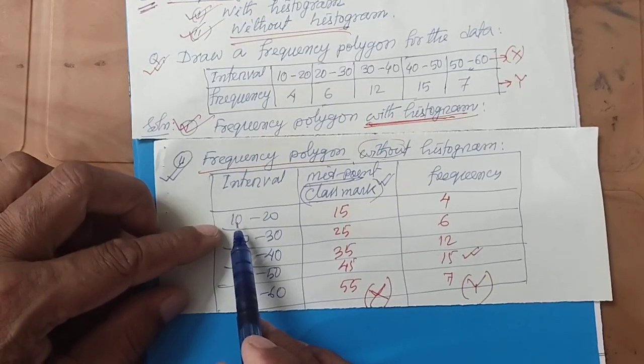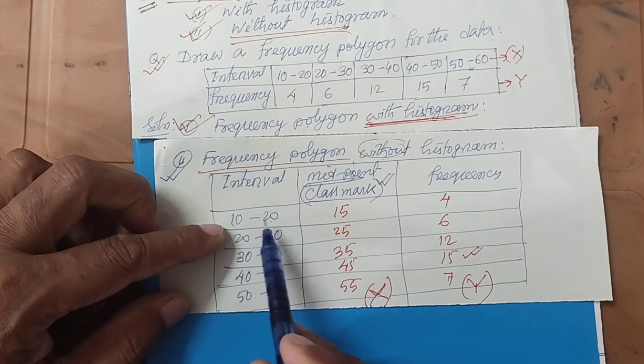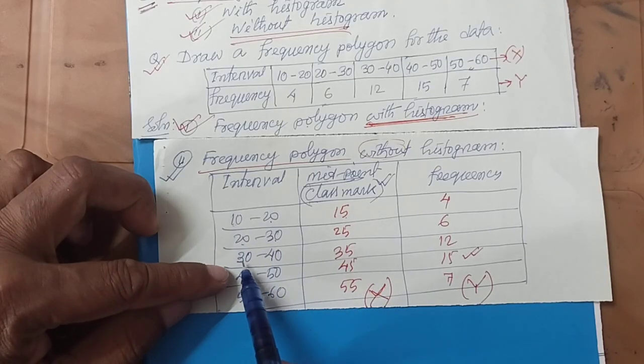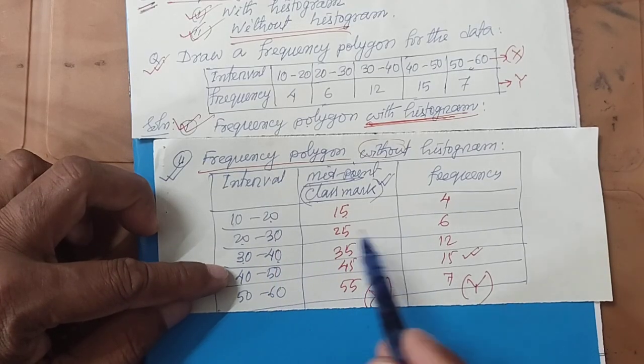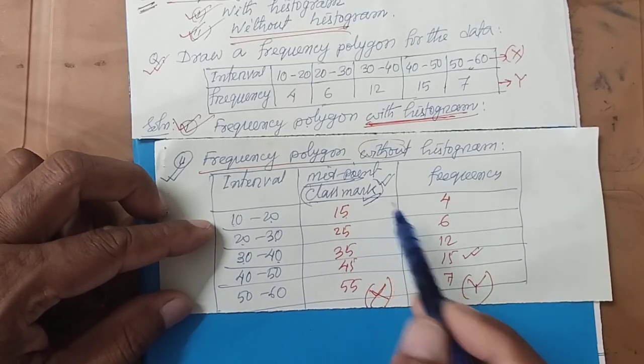For the first interval, 10 to 20, the middle point is the first plus the second divided by 2. 10 plus 20 by 2 is 15. 20 plus 30 divided by 2 is 25. 30 plus 40 divided by 2 is 35. So the middle point is the number which is lying in the middle, and the middle point is also called the class mark.